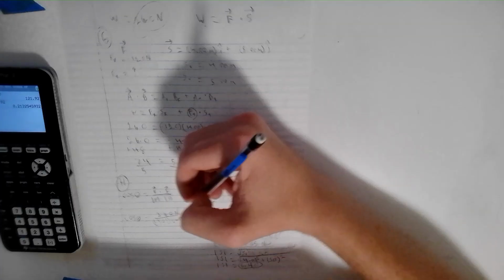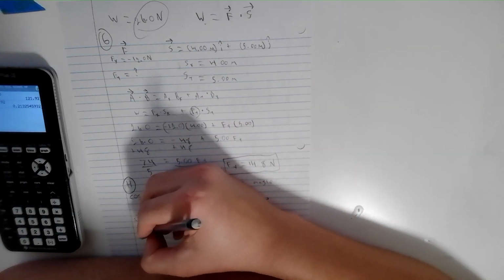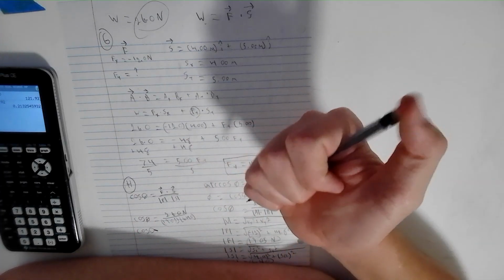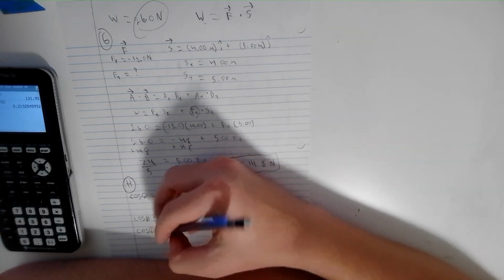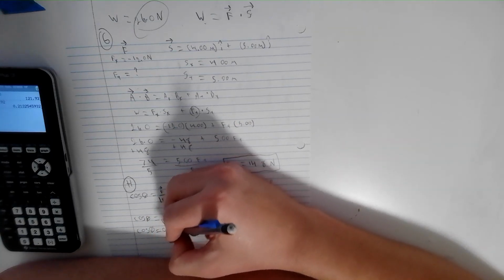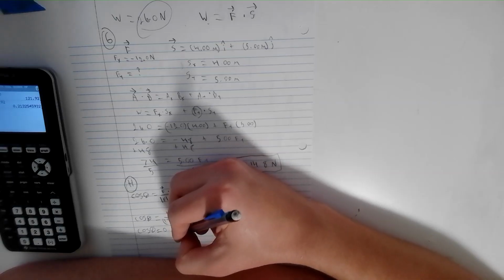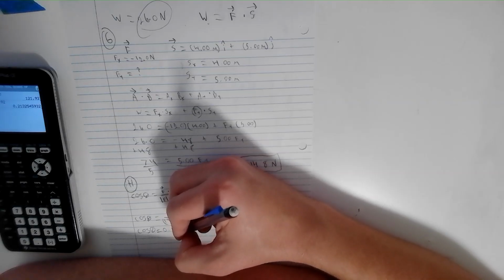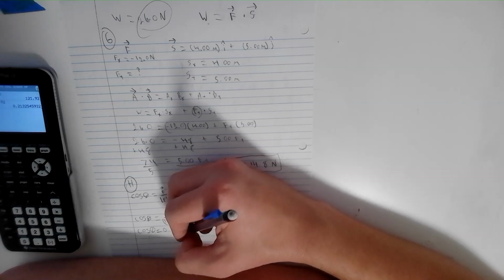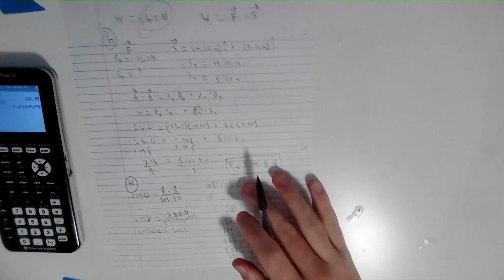Okay, cosine of theta equals 0.2133, and we'll round it to that.